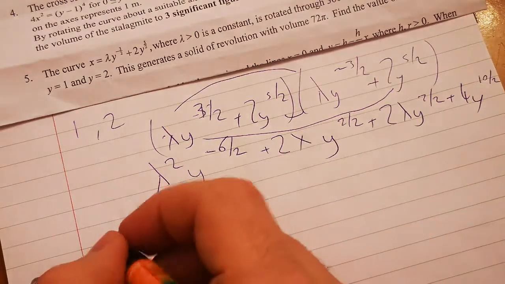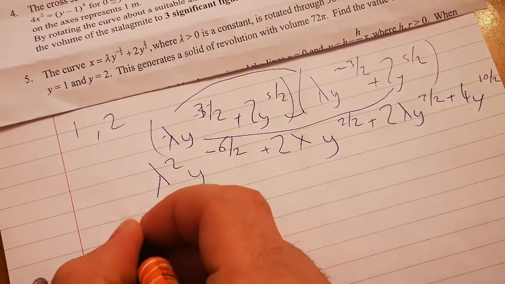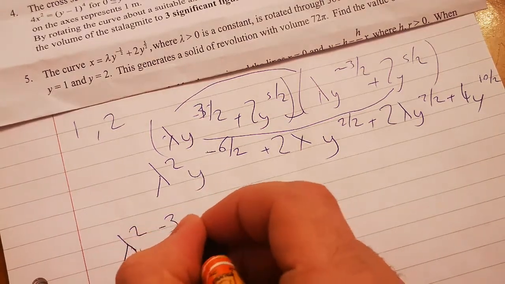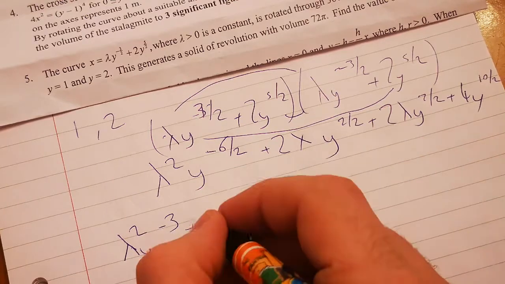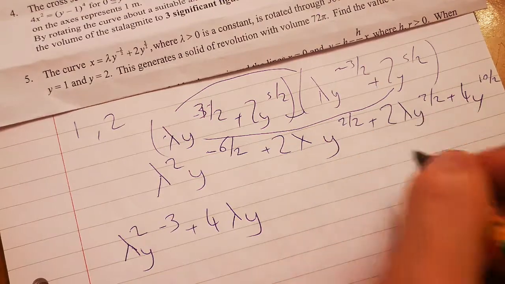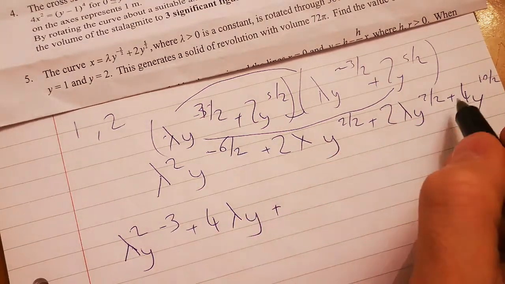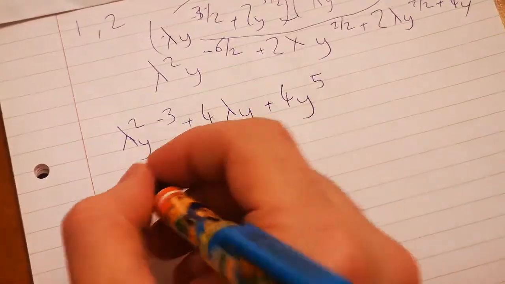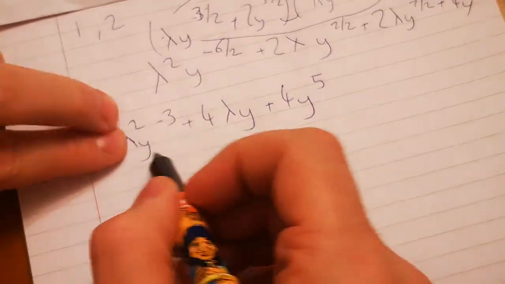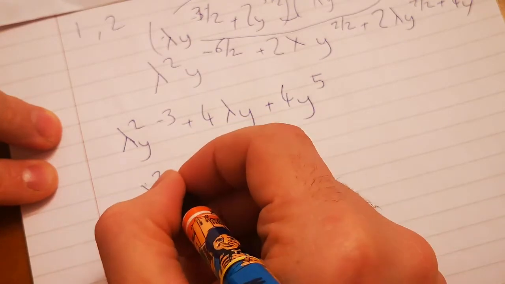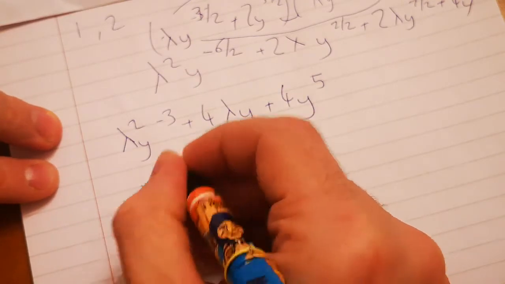Okay, let's collect any like terms and simplify. I've got lambda squared y, and minus 6 halves is minus 3. These go together because these both have lambda y, which makes it 4 lambda y. 2 halves is 1, so I can just ignore that. And I've just got 4y to the power of 10 halves, which is y to the power of 5. Now I need to integrate this. Don't get confused, this is lambda squared, it's y that I'm integrating, so lambda squared stays how it is.